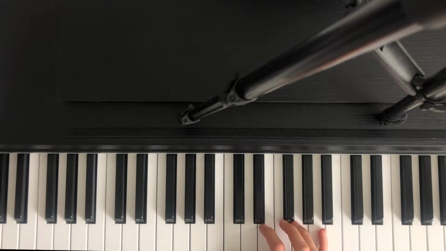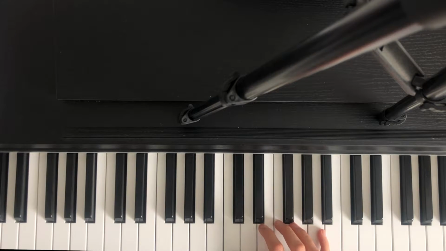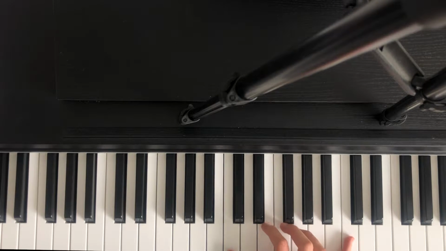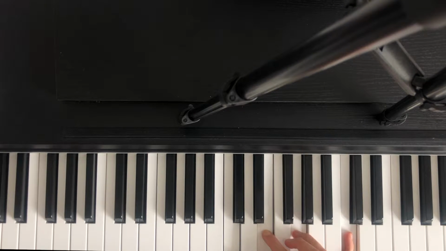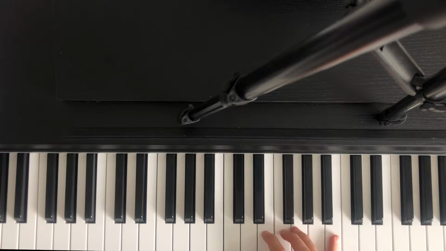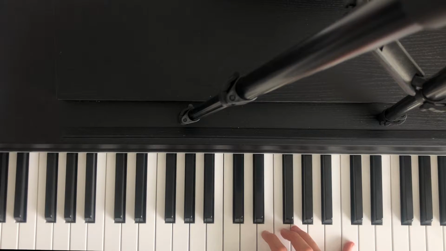Hello everyone, today we're going to learn how to play the piano. So, this is an introduction lesson. It will be followed up by more lessons on how to read the notes, and eventually it will get you playing classical music or pop music, whatever you prefer.